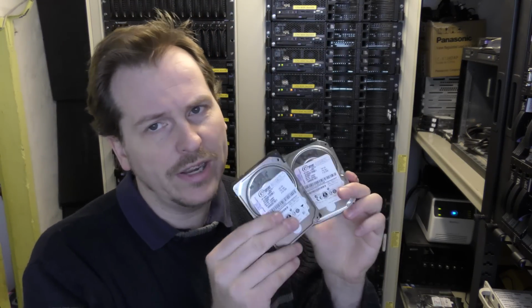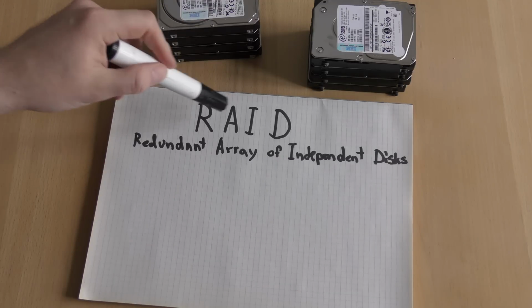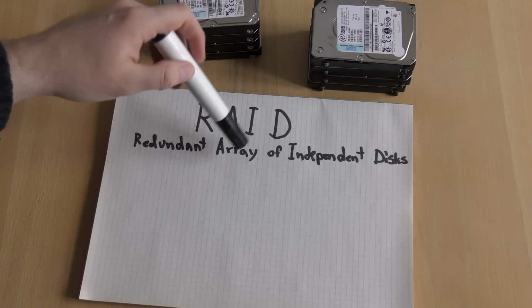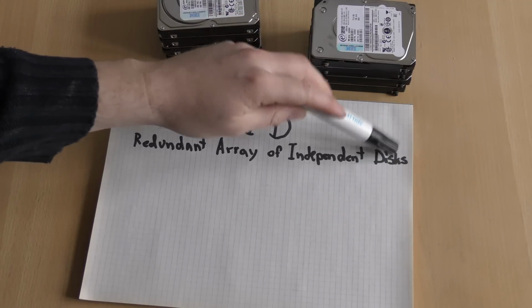But let's go into the table where it's more quiet and have a talk about what RAID can be used for, and when it's good, and what you are really looking for. RAID, R-A-I-D, and it stands for Redundant Array of Independent Disks.